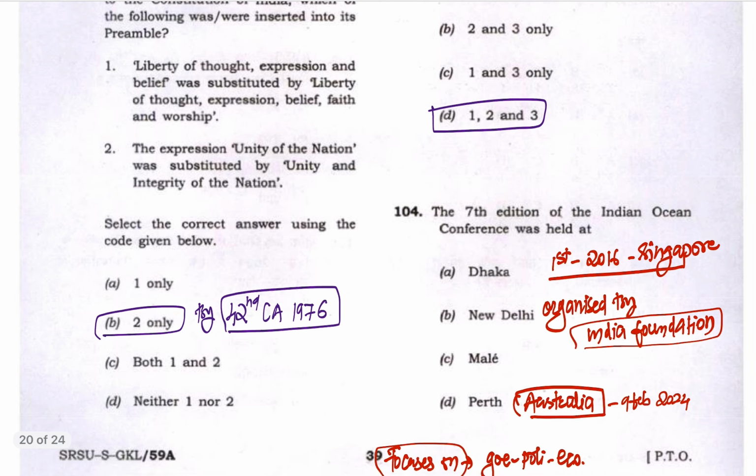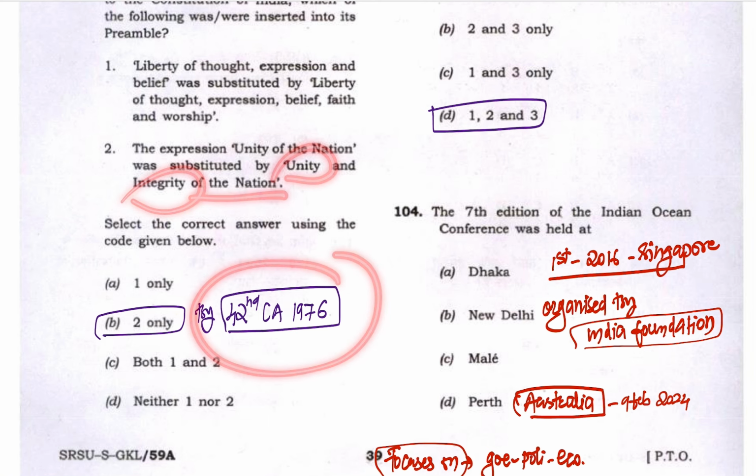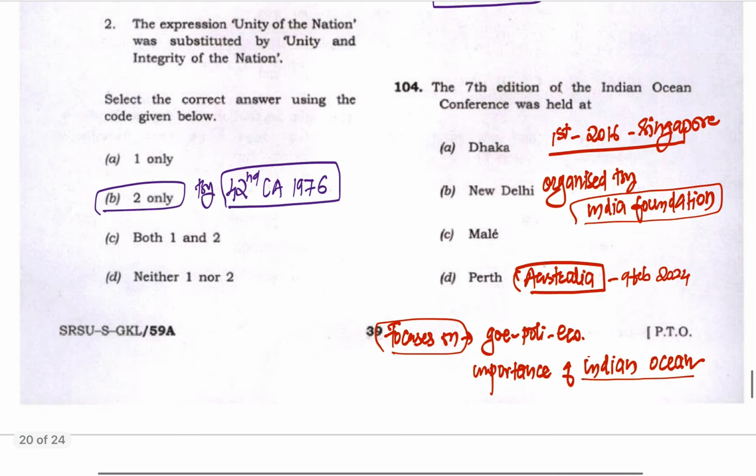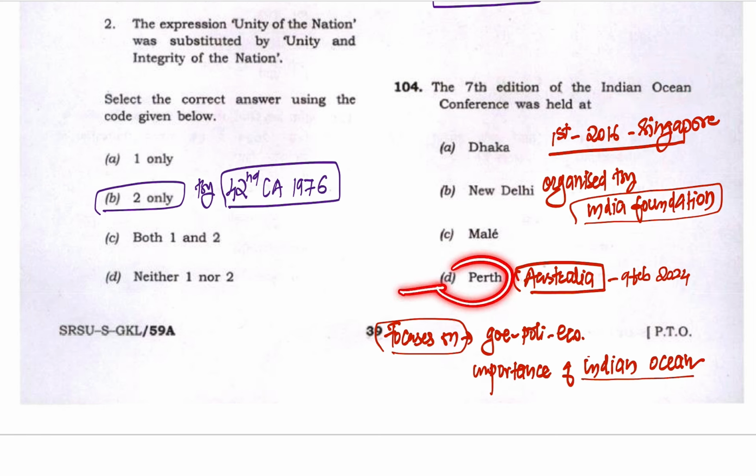Now, the expression unity of the nation was substituted by unity and integrity of the nation by the 42nd Constitutional Amendment Act 1976. So there used to be a phrase called unity of nation, which was replaced by unity and integrity of the nation. Now, the 7th edition of the Indian Ocean Conference was held in Perth, Australia, and the first edition of this Indian Ocean Conference was held in Singapore in 2016, organized by India Foundation. This conference focuses on the geopolitical and economic importance of the Indian Ocean.